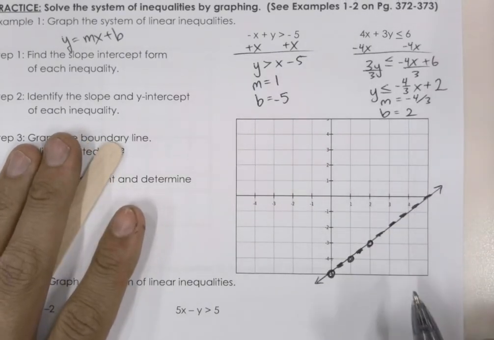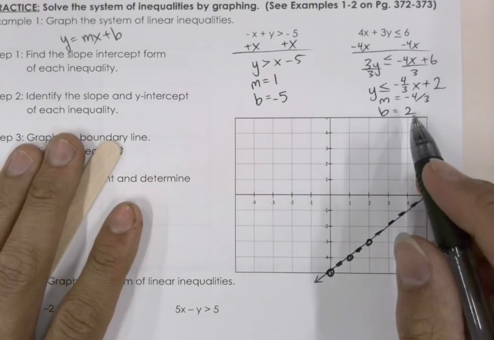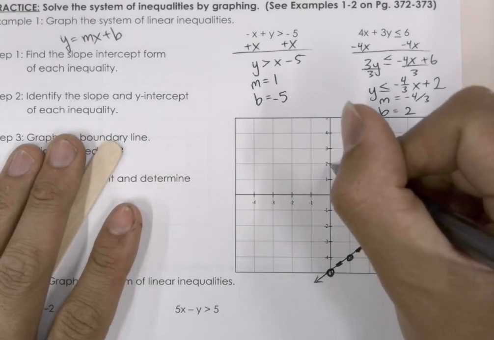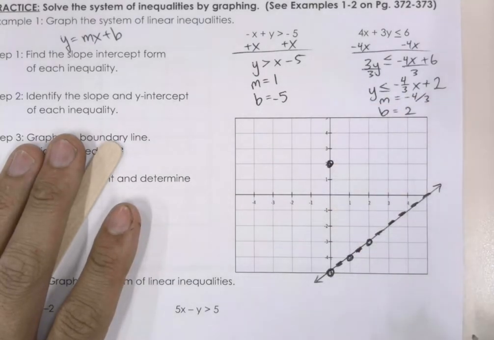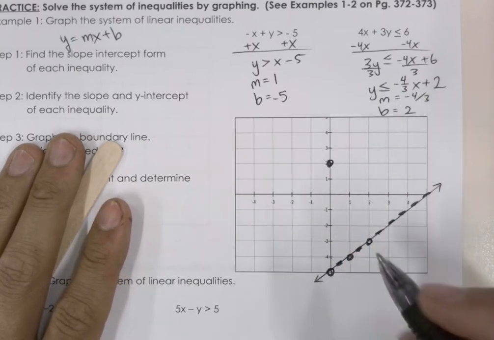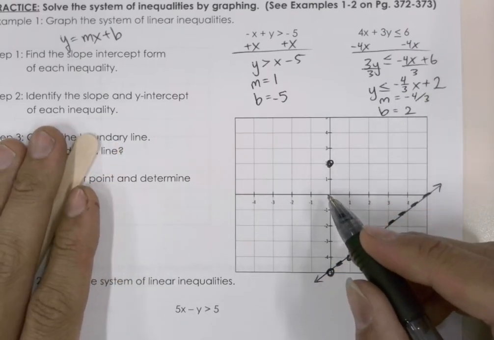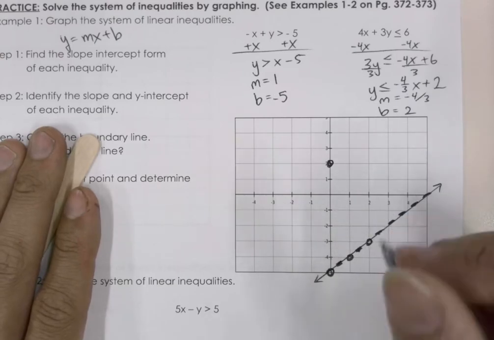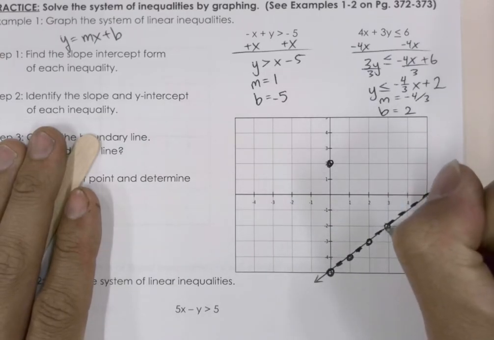Now we're going to look at inequality B, and we're going to start with the y-intercept 2. So we'll go up to 2 on the y-axis and put our first dot. And our slope is negative 4 over 3. So we're going to go down 4. 1, 2, 3, 4. We're going to go over 3 here.